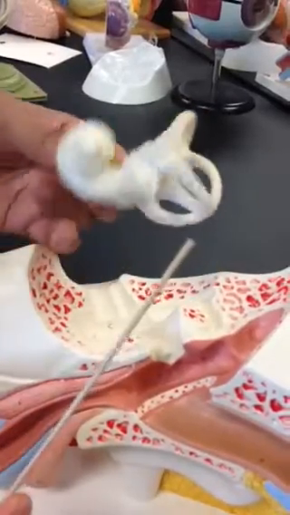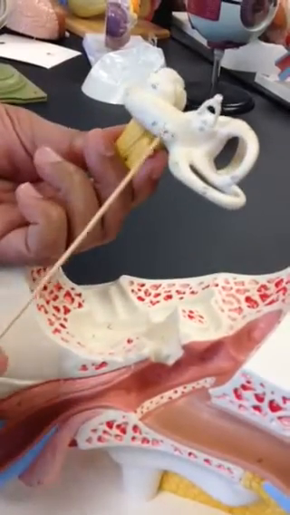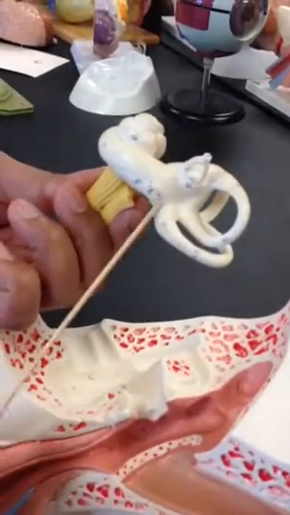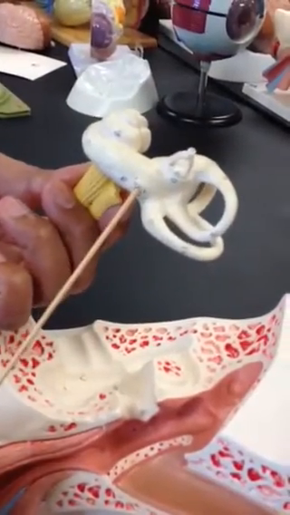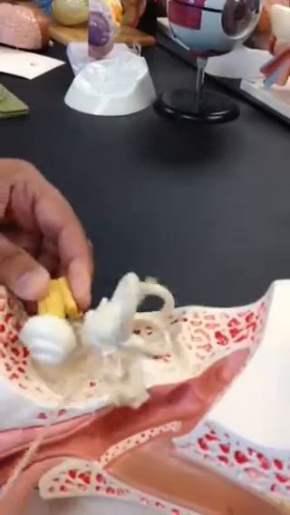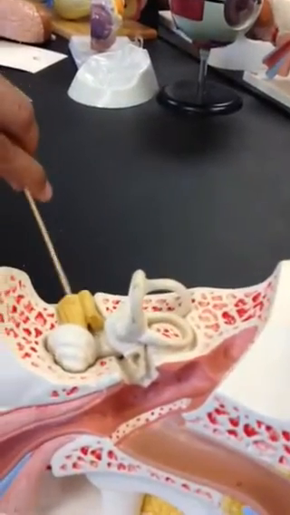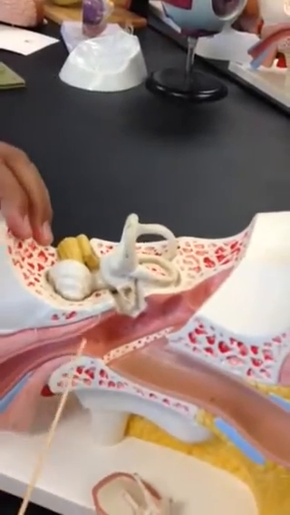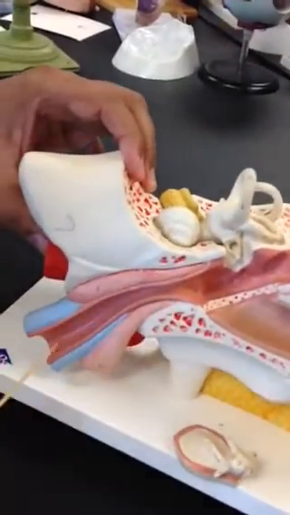Okay, then there is another round window here. They call it by the same name, round window. That's below the vestibule. Okay, and the vestibulocochlear nerve is back here. So these are the structures for your ear. But before we wrap it up, let's look at the inner ear.